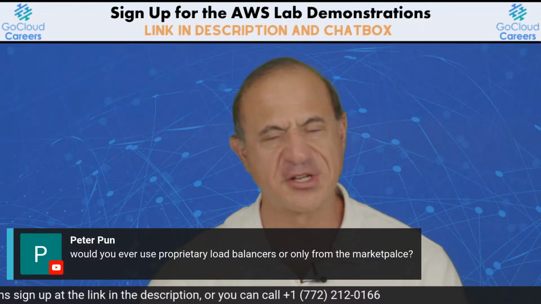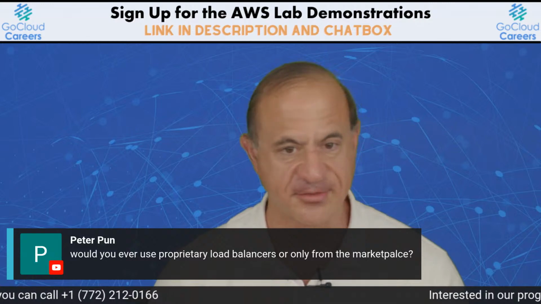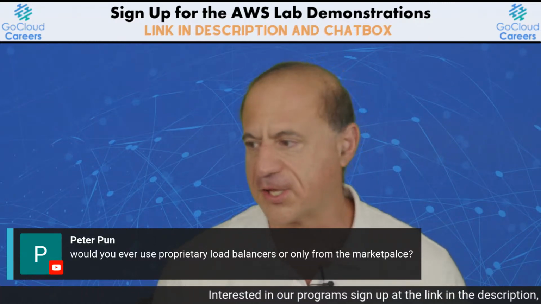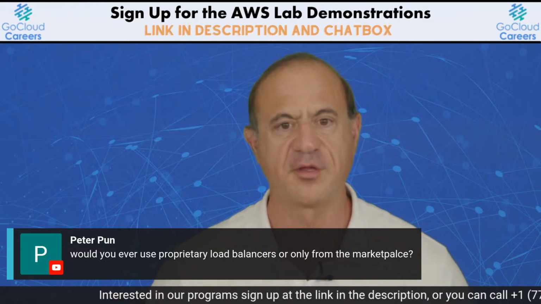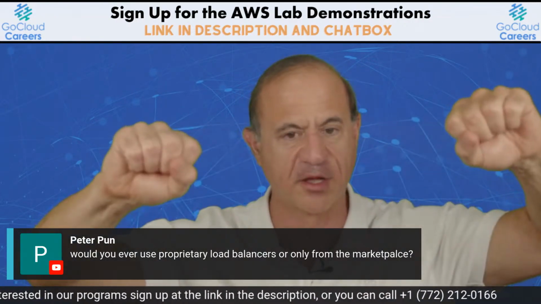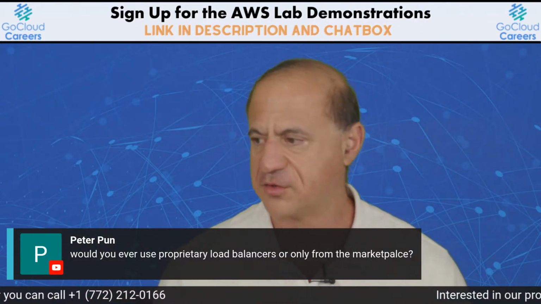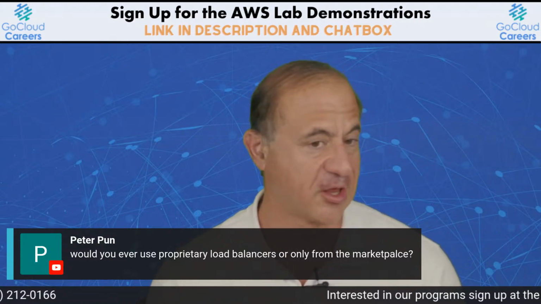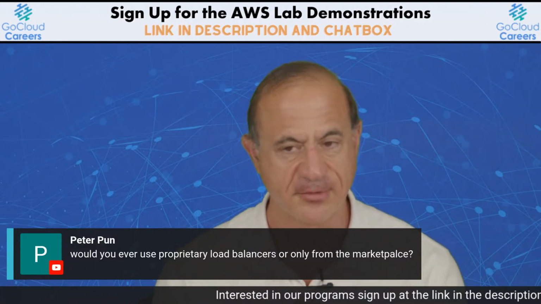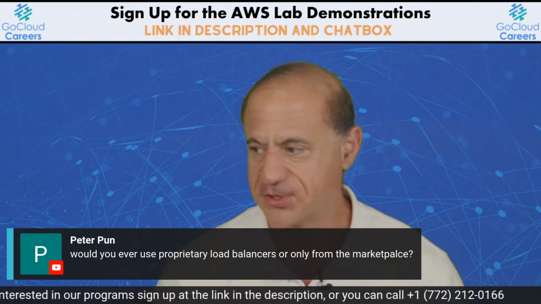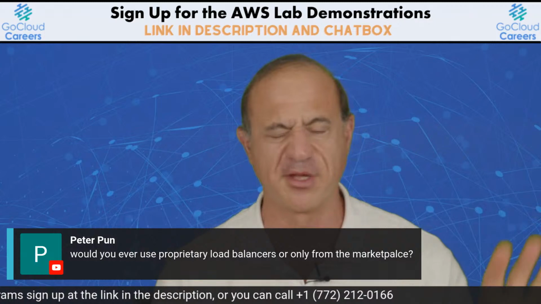Would you ever use proprietary load balancers? All the time. You might need the features and functionalities of a proprietary load balancer, and many enterprises do. So when they need real high-end load balancers, what they typically do is use a network load balancer and elastic load balancer to load balance between virtual, highly intelligent load balancers, the kind that are made by F5, sitting on virtual machines. So there are 1,000,001 reasons you're going to need to use a lot of stuff from the AWS marketplace. In fact, I don't think there's ever going to be an architecture where you can just use the stuff that's taught in your certification. You're always going to be getting stuff from the marketplace.